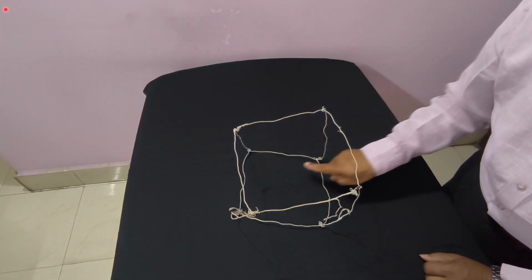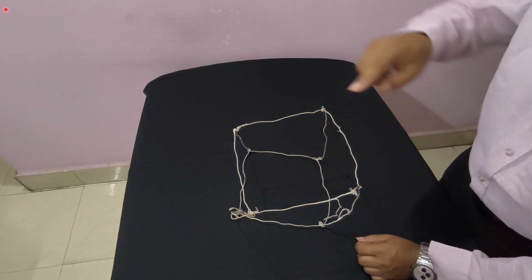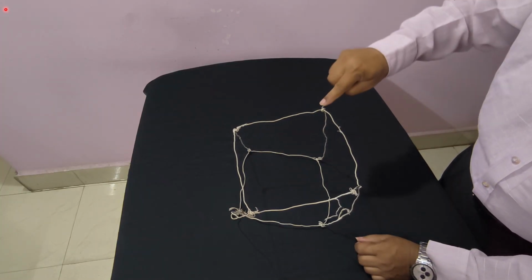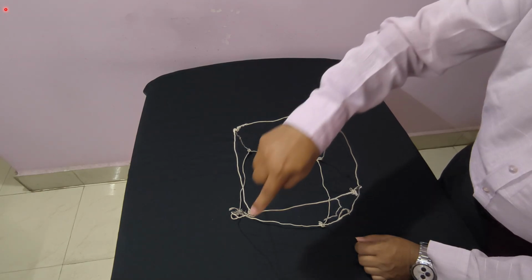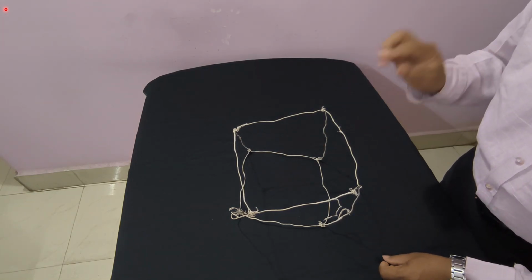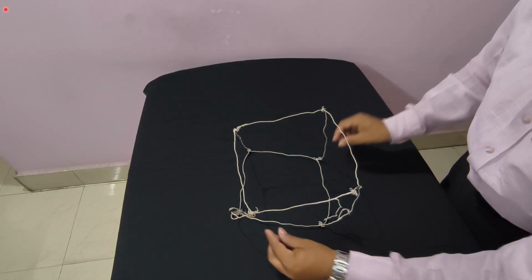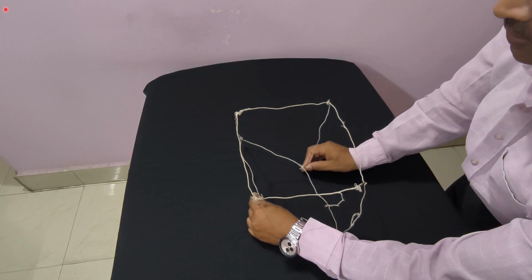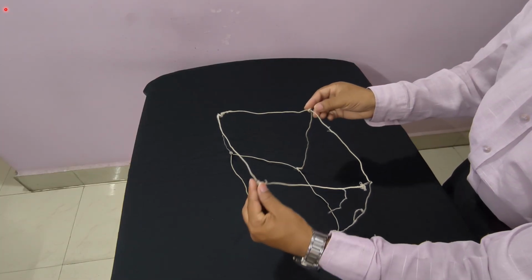Let us call the points C1, C2. Similarly, the potentials of this point and this point are same. Let us call the points D1 and D2. We can join the same potential points without affecting the current distribution. So I can join the C's this way and I can join also the D's this way.